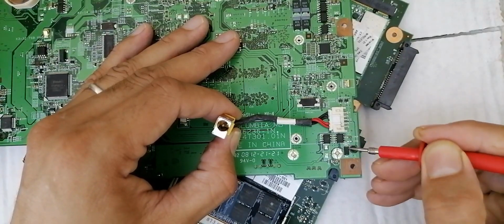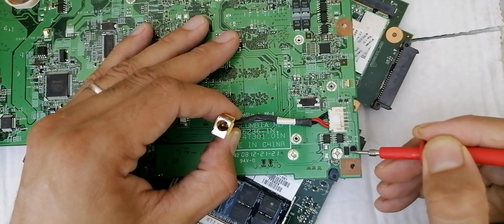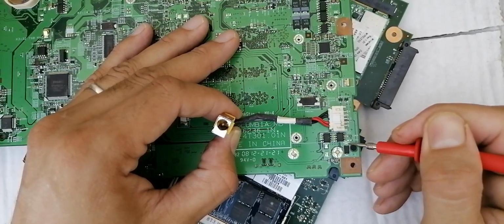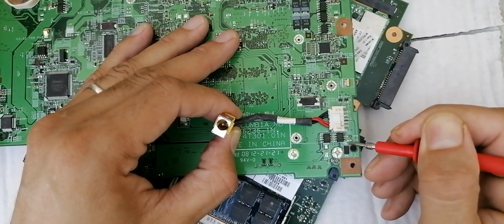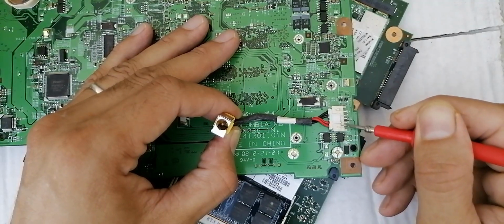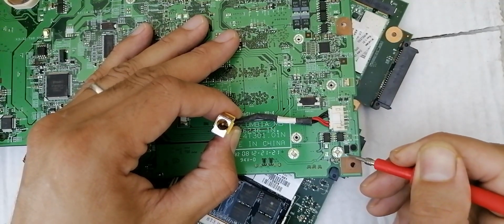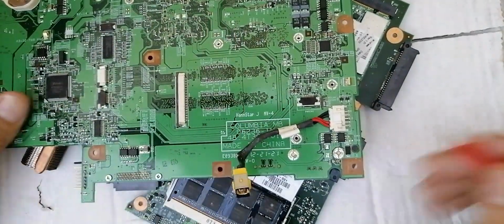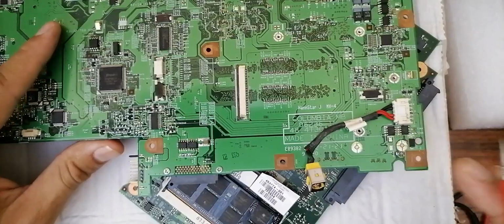I can even use the multimeter and check what I'm seeing here. So this is the cathode. As you can see, we have this white mark here, means this is the cathode. This part should be connected to these terminals here, and this part should be connected to the ground because this is a protection diode. So let's use the multimeter and check this diode.